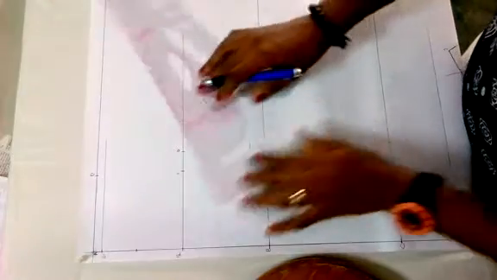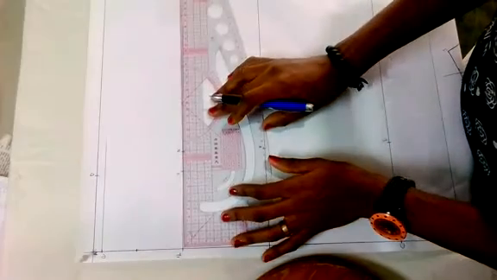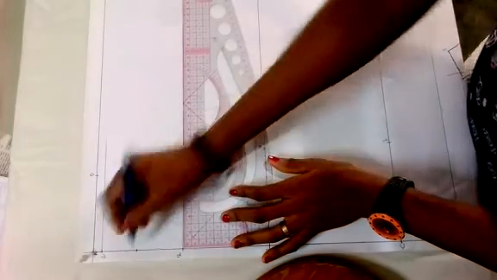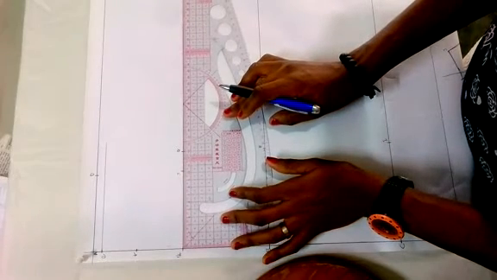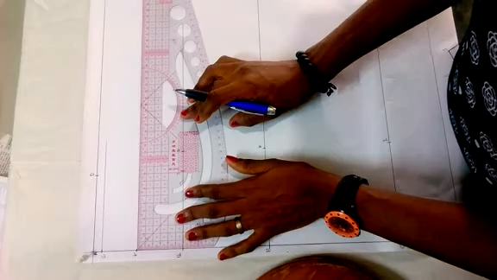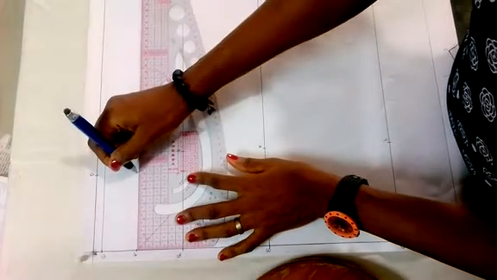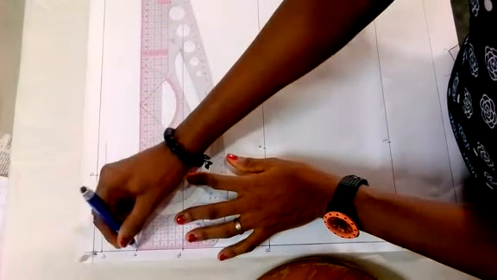Can you see that? So you measure what you have F to J. This is K. You measure what you have F to J on K line. Then you rule it. You square it across.